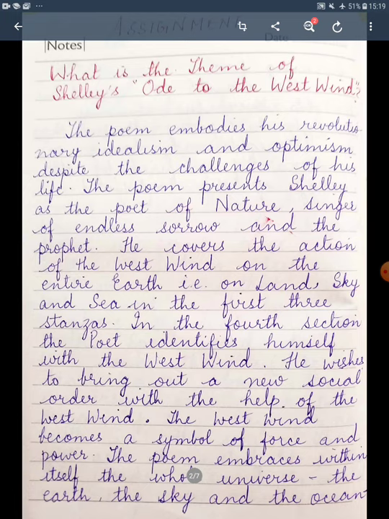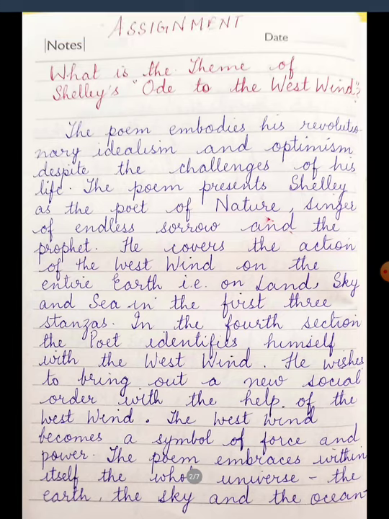What is the theme of Shelley's Ode to the West Wind? The poem embodies his revolutionary idealism and optimism despite the challenges of his life. The poem presents Shelley as the poet of nature, singer of endless sorrow, and the prophet.